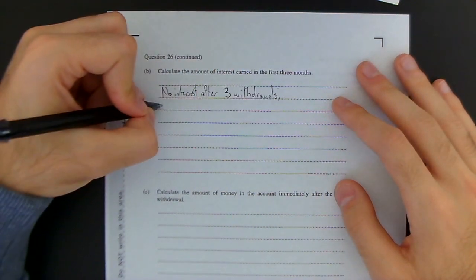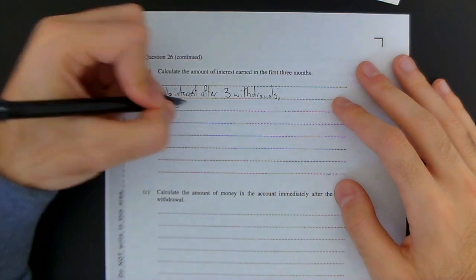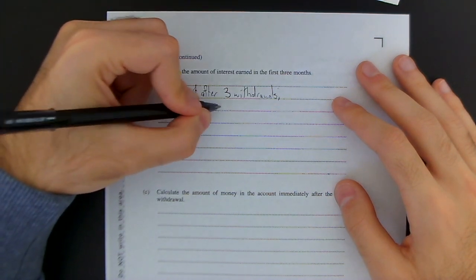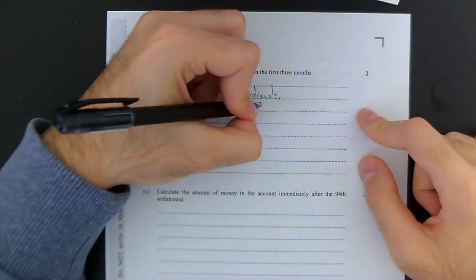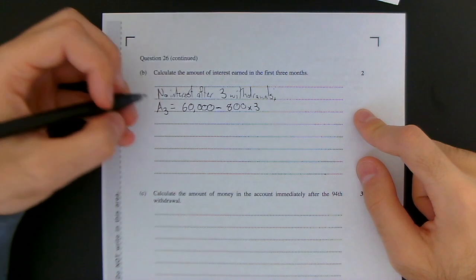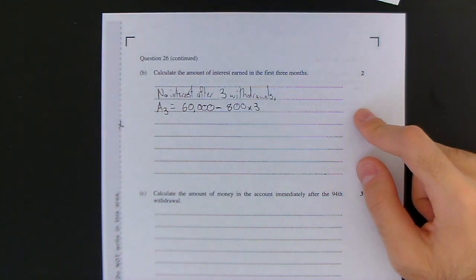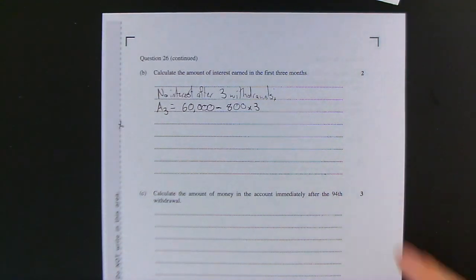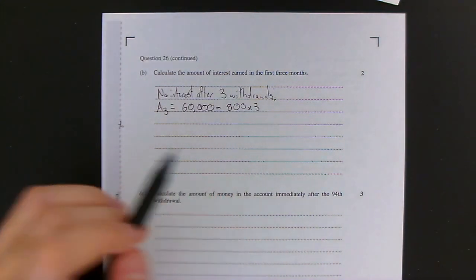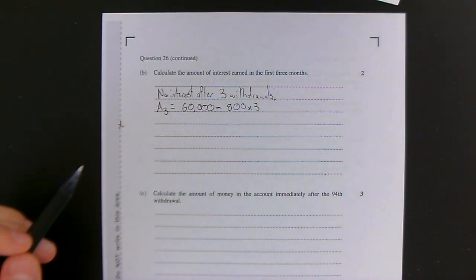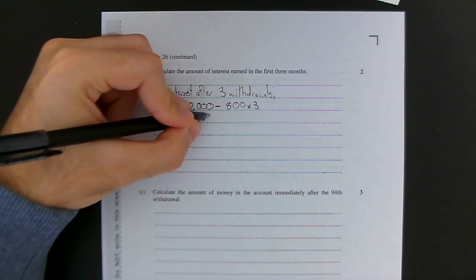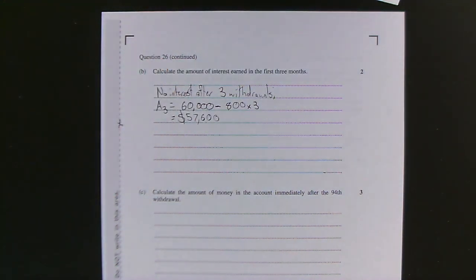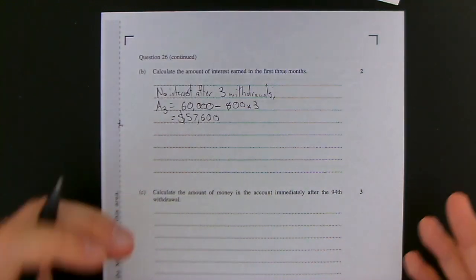Well, we start with 60,000 minus 800 per withdrawal. So 3 withdrawals, we subtract 800 by 3. 8 times 3 is 2,400. So if you take the 60,000 minus 2,400, we're just going to get 57,600.